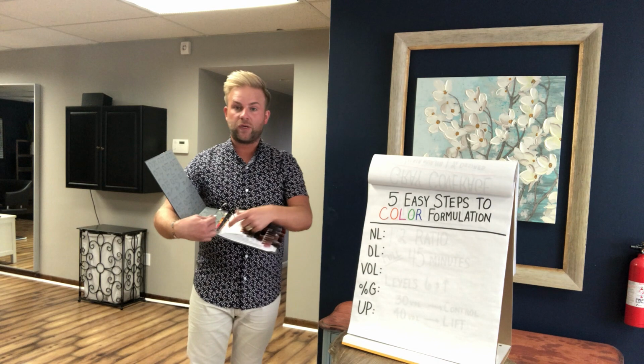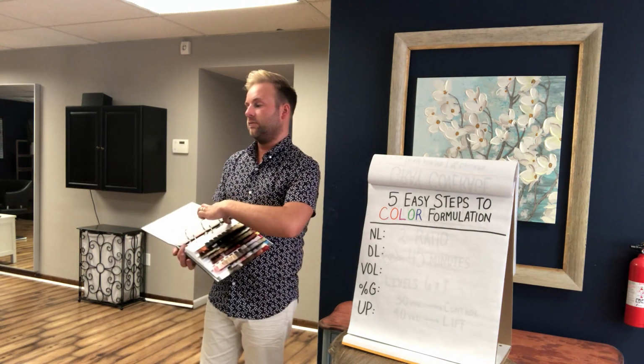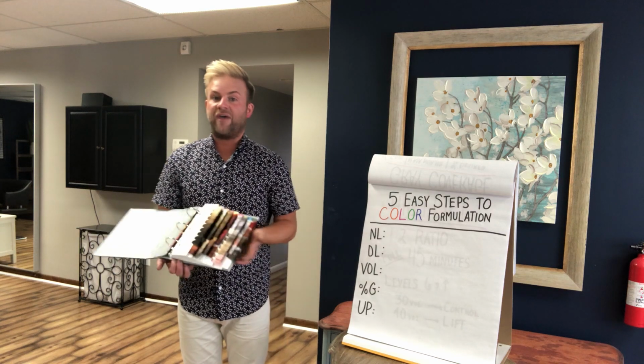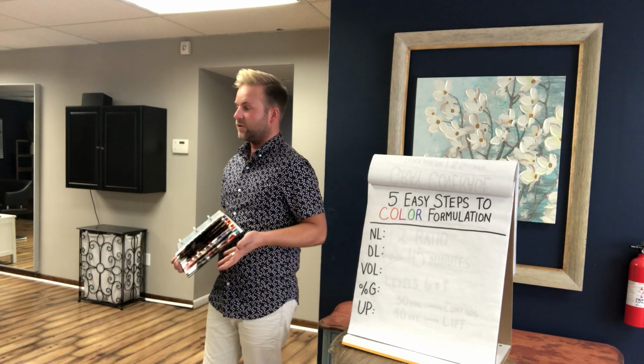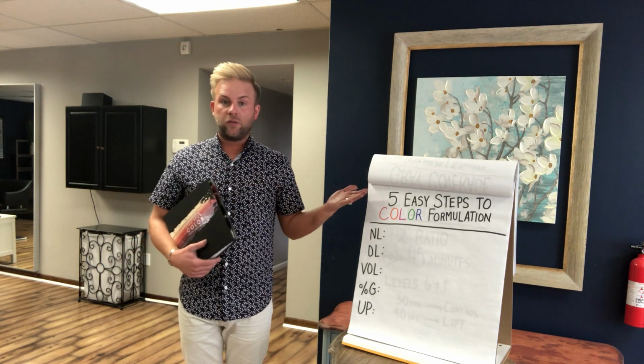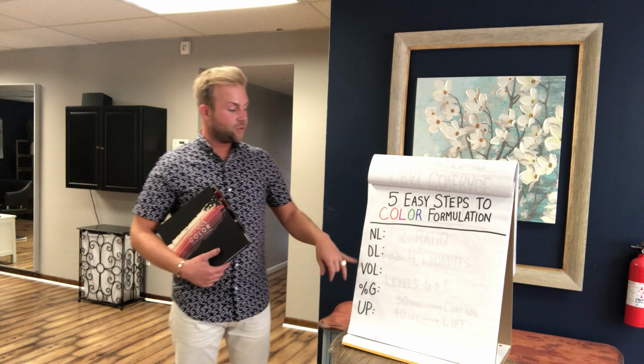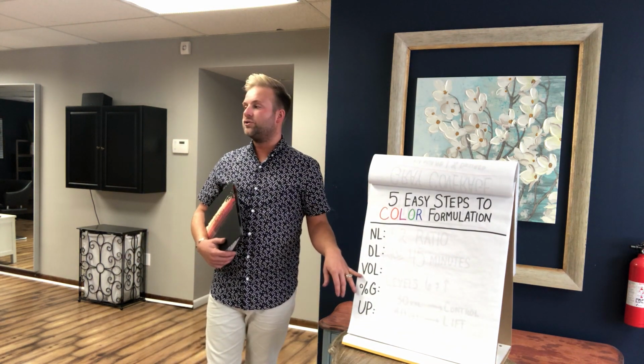Then you're going to determine the desired level. Where are you going? What shade do they want to be? And with the vast variety, options and versatility of the Kenra portfolio, you'll have countless options of where you're headed to. Then you'll determine what volume developer you should use.